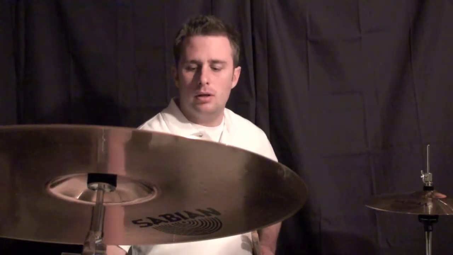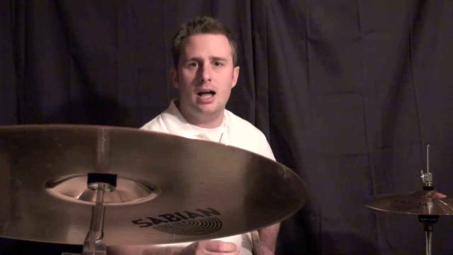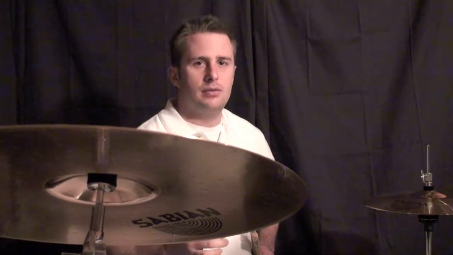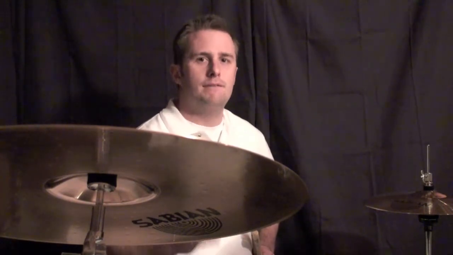On number 4, the 16th notes, there's 2 of them this time. It falls on the A of 2 and the E of 3. 1 and 2 and a 3 E and 4 and.